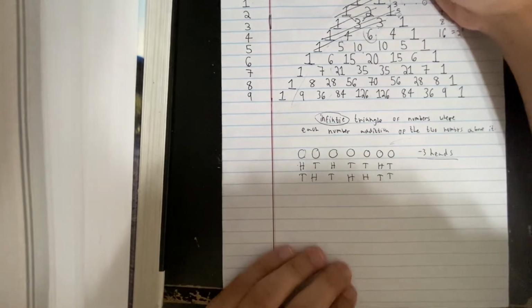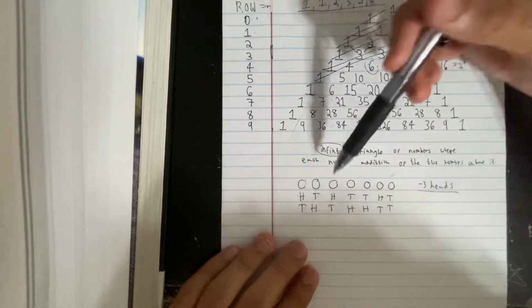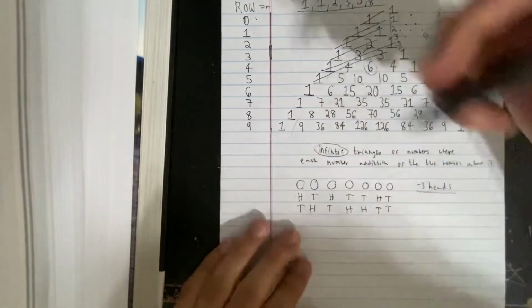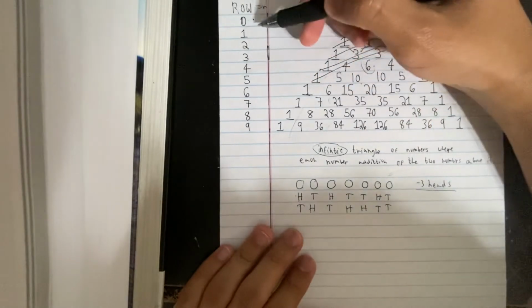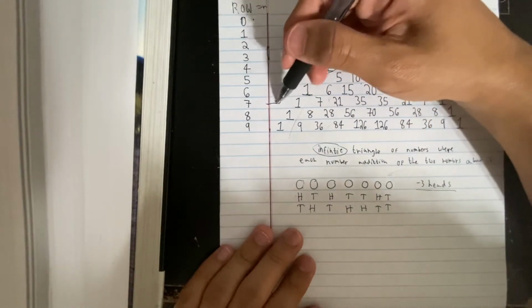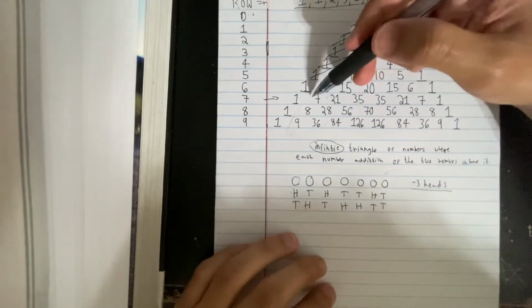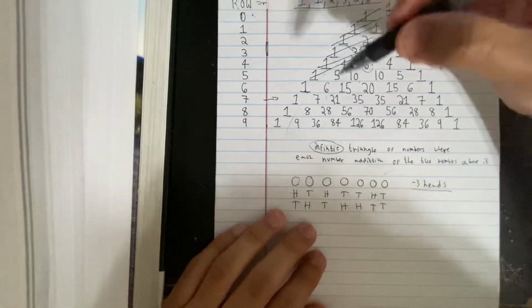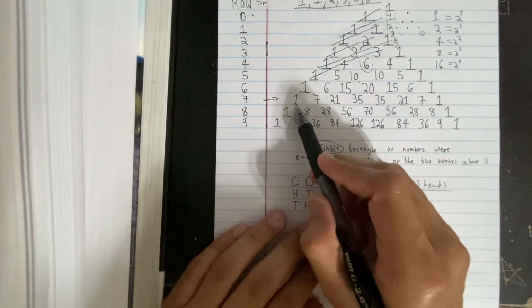So we want to figure out how many coins you have, right? I have 7. So we go down to the 7th row, okay? And we have to go to the 3rd one down. But like I said before, we have to start with 0 in Pascal's triangle. So this would be 0, and then 1, 2, 3.